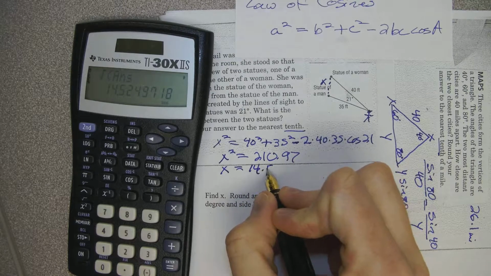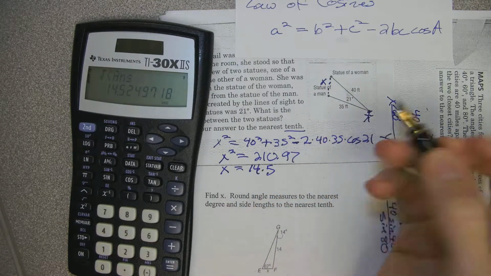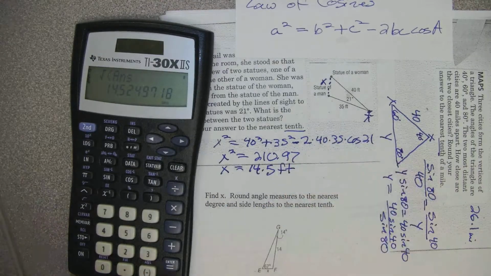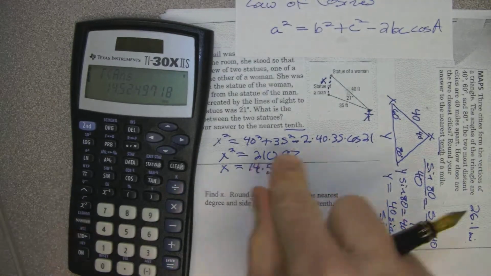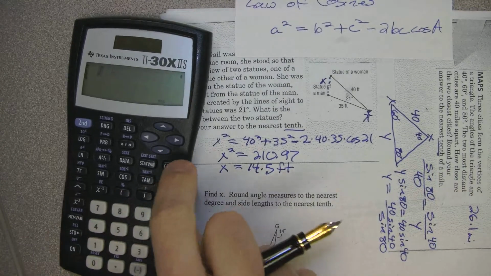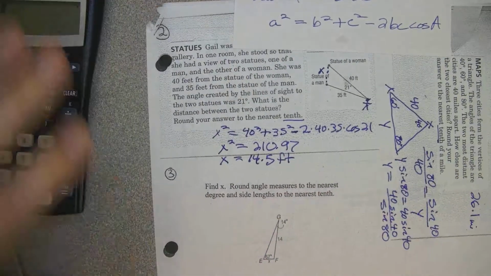So 14.5, what were we measuring in feet? So 14.5 feet from the statue of the man to the statue of the woman. All right, and again, law of cosines is what we used. All right, well, let's jump on to number 3 here.